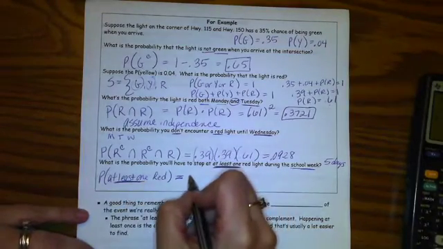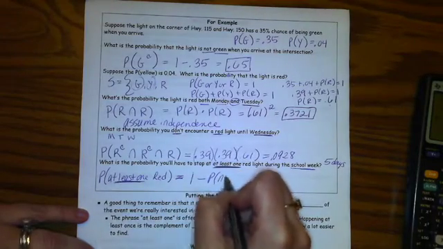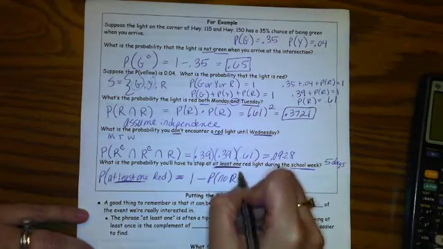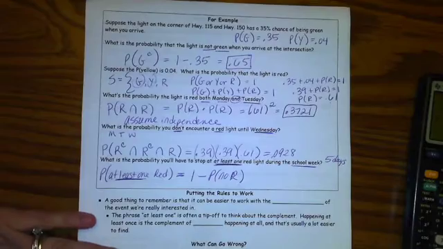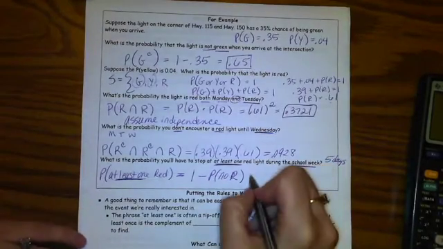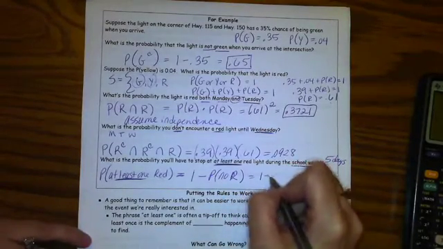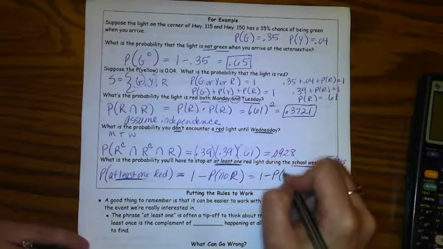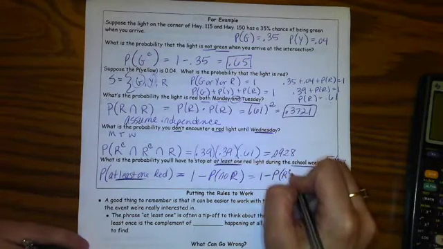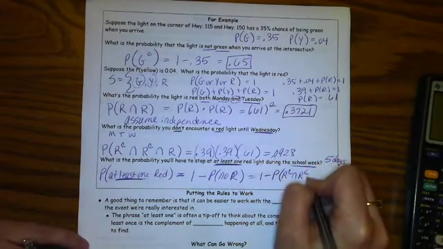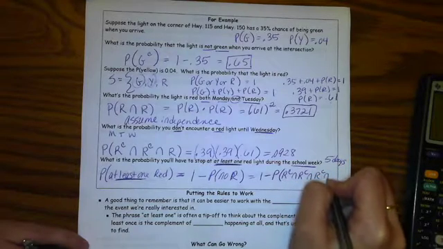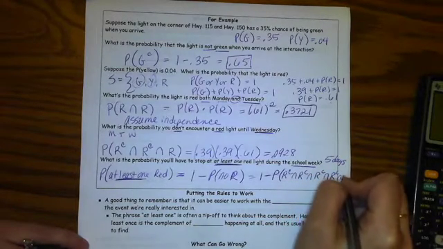So remember, you can do the probability of an event by doing 1 minus the probability of its complement. No reds over 5 days. Well, no reds over 5 days is a little bit easier for me to write. That would be no red and no red and no red and no red and no red.